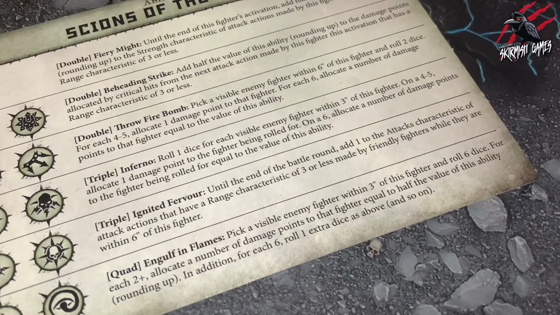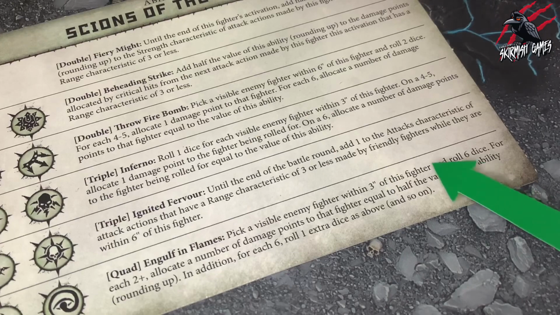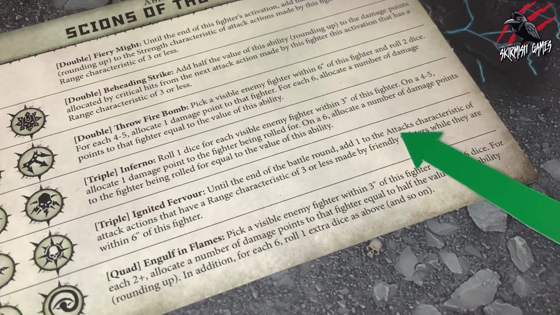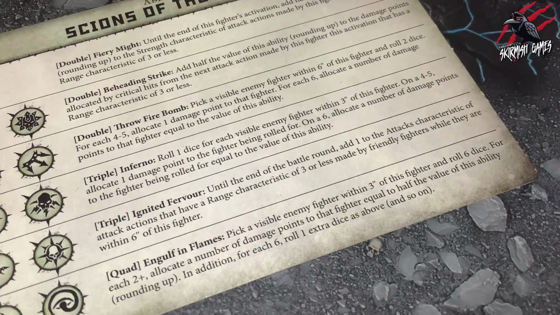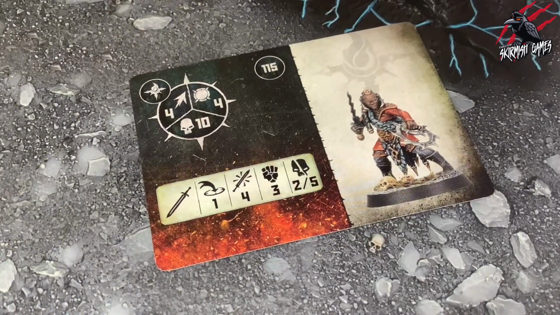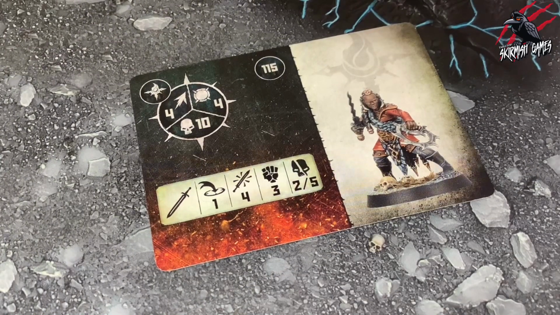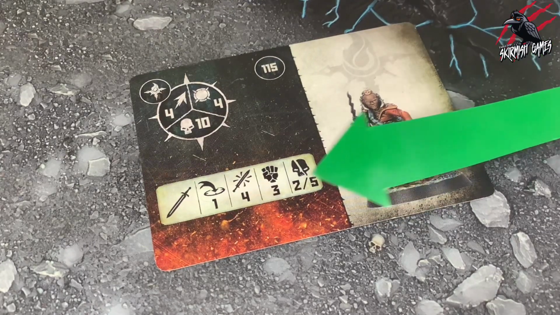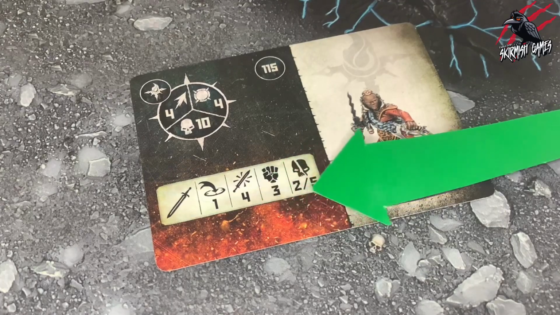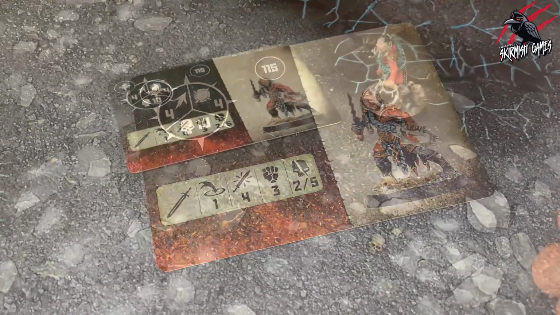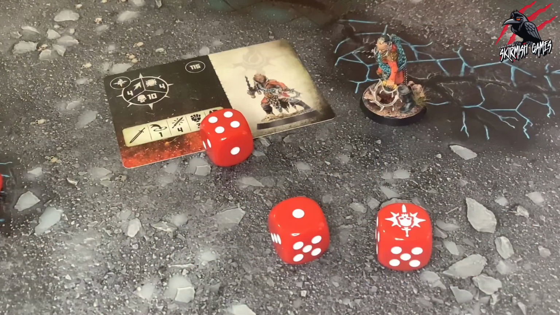Sometimes a rule will refer to a characteristic of an attack action, for example, the attacks characteristic of an attack action. This is simply an alternative way of referring to the corresponding characteristic of the weapon being used to make that attack action, but only for the duration of that attack action.